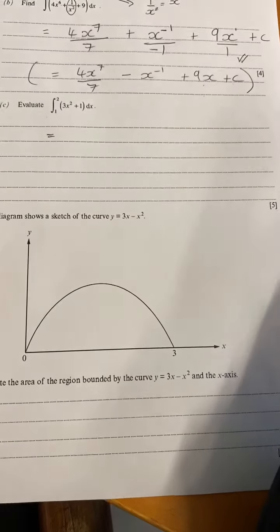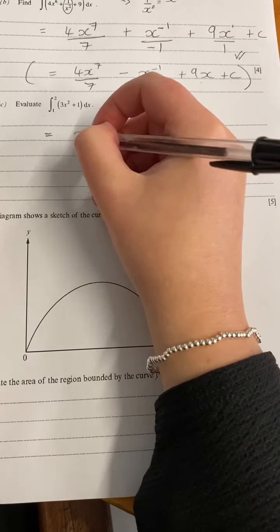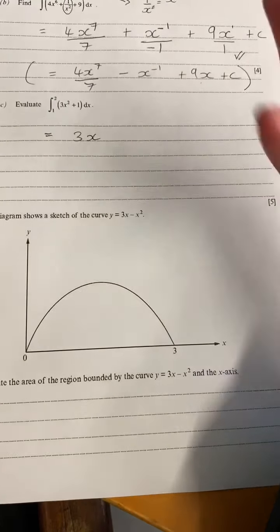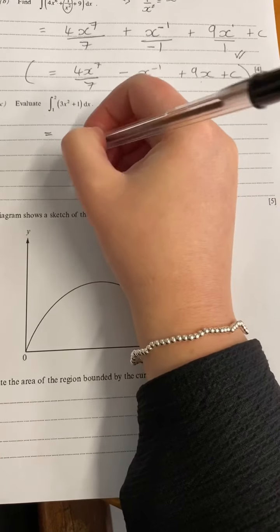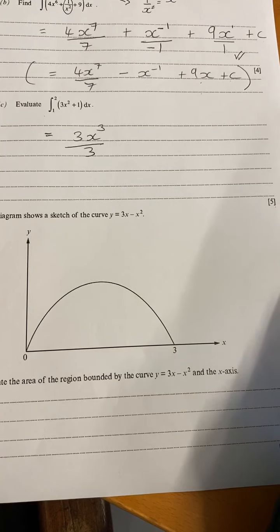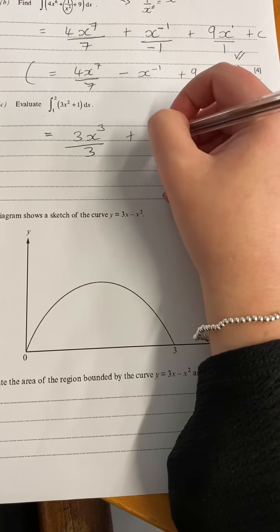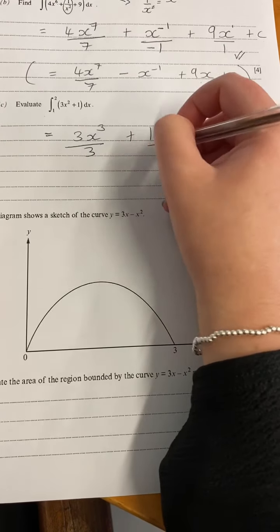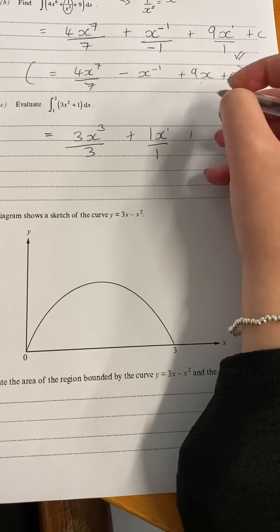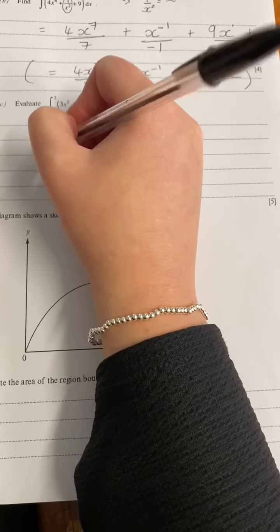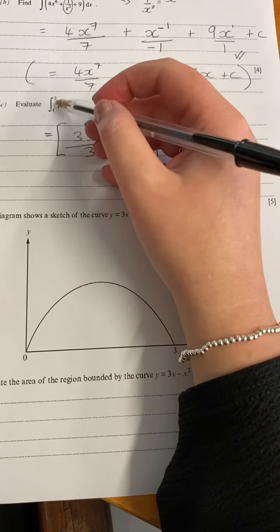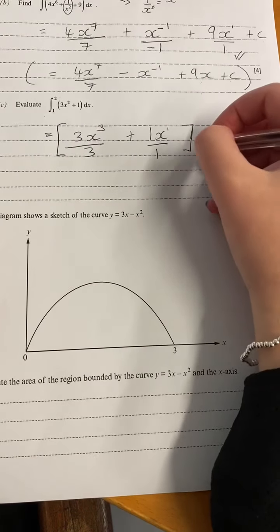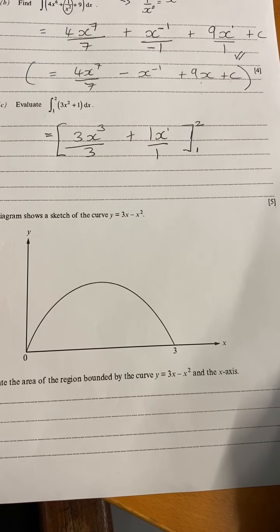So if we look at this one, we are thinking about keeping the 3 the same. X, I'm adding 1 to the power, so that is a 2 at the moment, that now becomes a 3, and I divide by my new power, so I'm going to divide by 3, plus 1x, so it will be to the power 1, over 1, and I don't have to put the plus c in this time, okay? Now I'm going to use these boxed brackets, and this just indicates that my integration has limits, has those numbers on it, and I'm going to place those numbers on the outside.